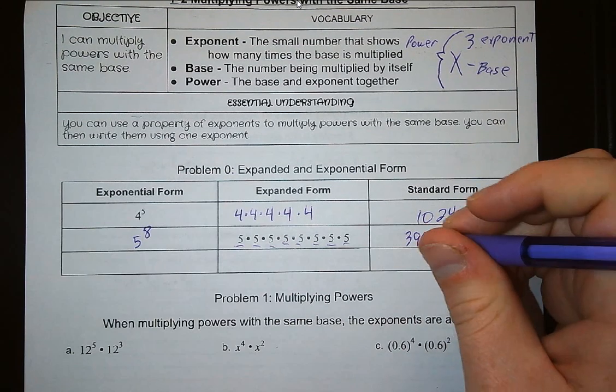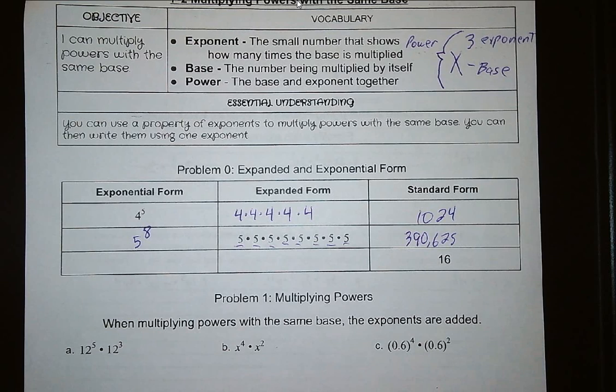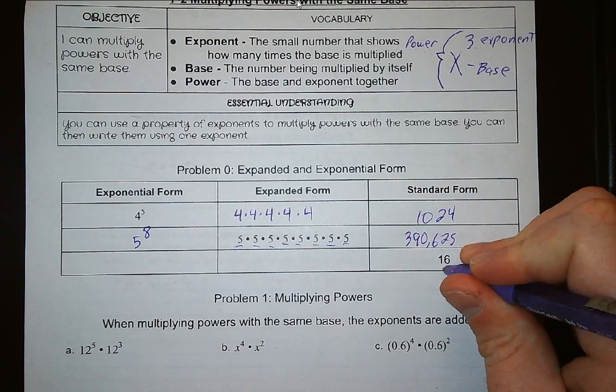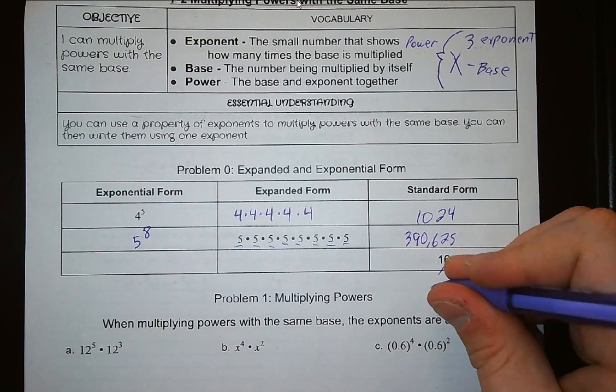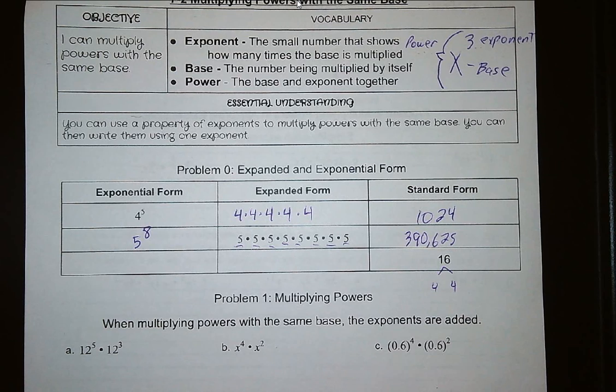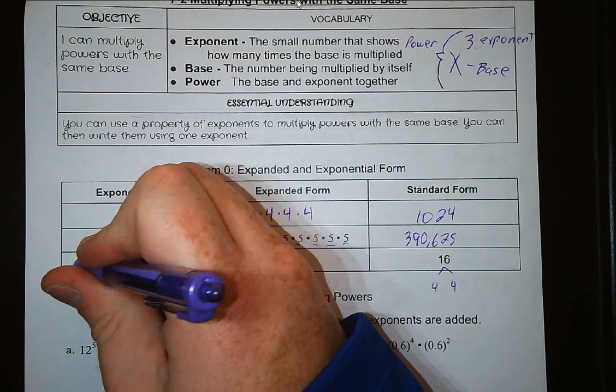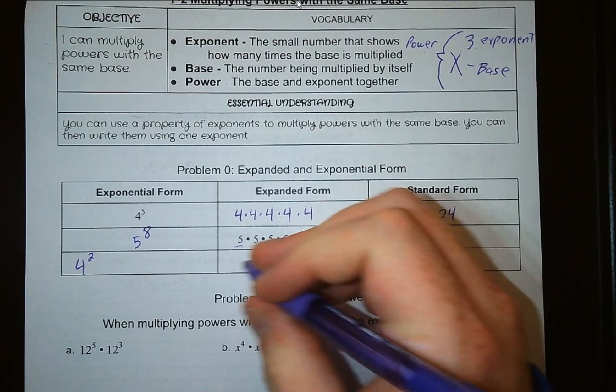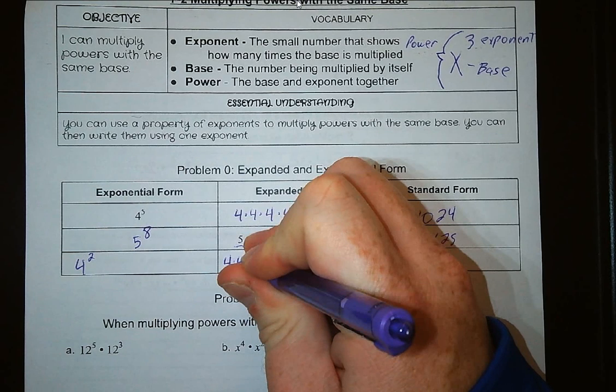Now, there are ways that you can go from standard form into an expanded or exponential form. And this could be actually 2 different answers, because 16 breaks up into 4 times 4. So we could have a 4 squared exponent, which is just 4 times 4.